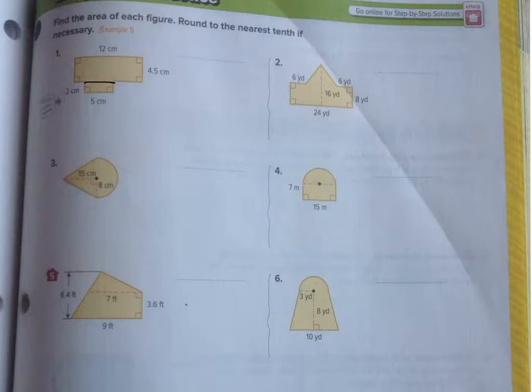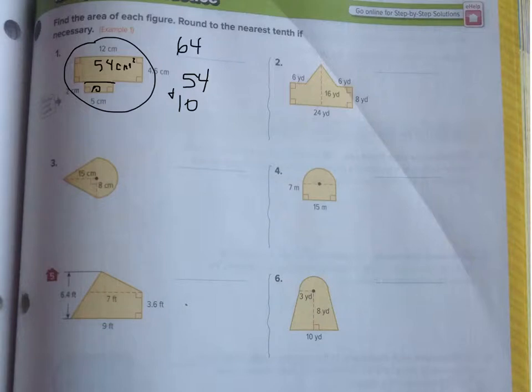For our first rectangle, we take 12 times 4.5, which is 54 centimeters squared. And our second is 2 centimeters times 5 centimeters, which is 10. And so to find the area of this full figure, we add the 54 plus 10 to get us a total of 64 centimeters squared for this figure's area.